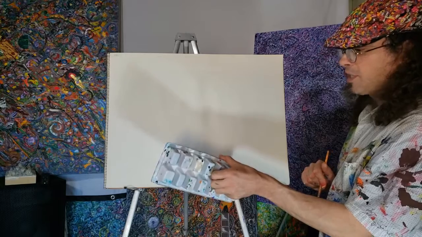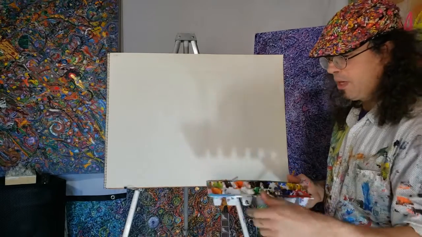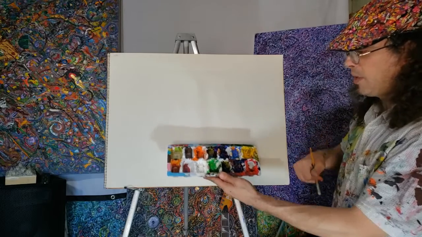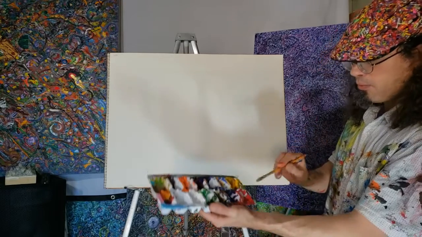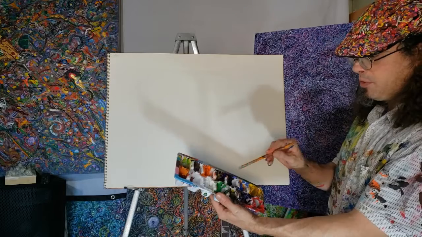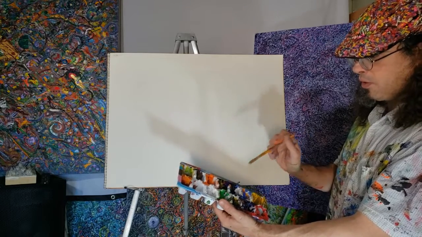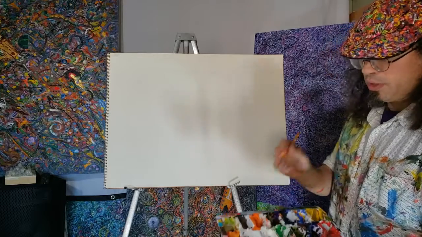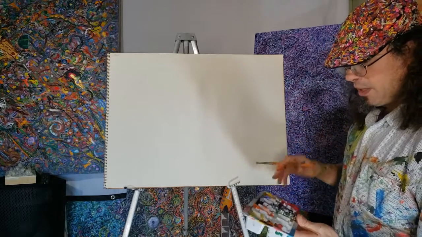I like to use an old ice cube tray. You can use a lid from a yogurt container or something else. I like to use something that's reusable. You don't have to go out and buy a palette. We have red, yellow, blue, a couple different blues, green, light green, dark green, orange, and purple, and white. Those are the main colors that we will be using, and we'll be mixing them together.